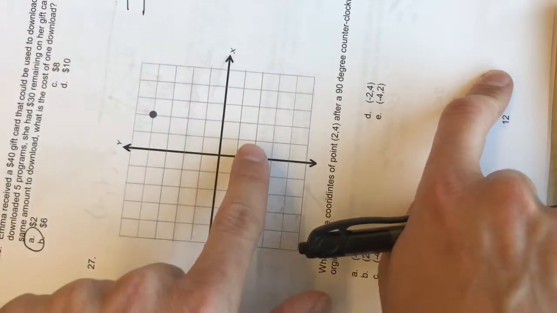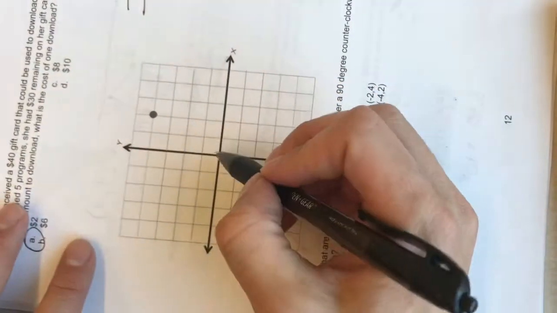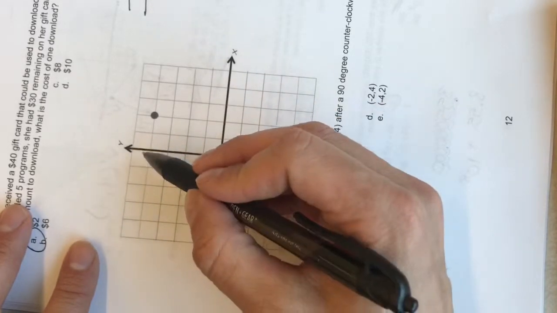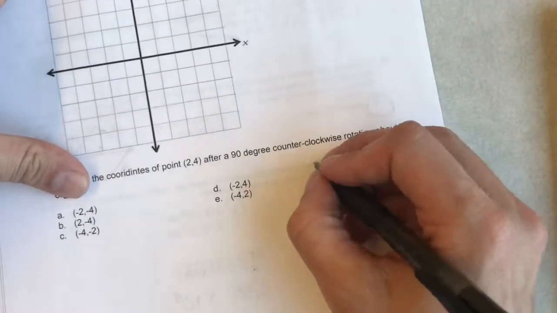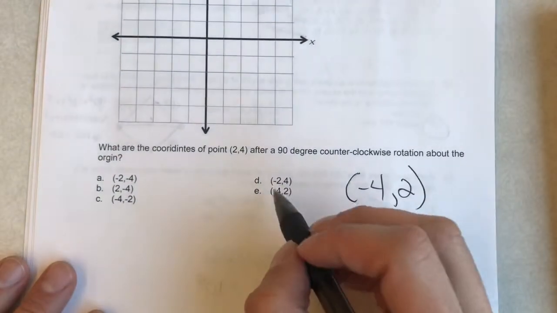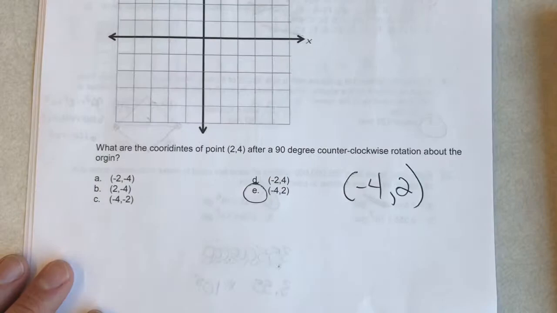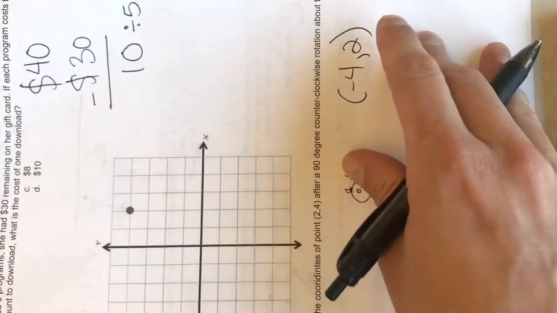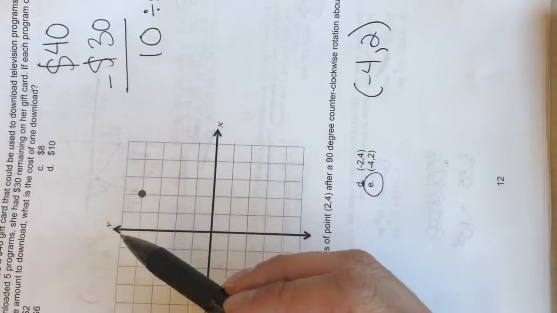And otherwise, if we were to rotate it, it's going to look like it's 1, 2, 3, 4 units left, 2 up. 4 left, 2 up would be -4, +2. 4 left, 2 up gives us an answer of E. There you have it. See it? Take my picture, rotate it 90 degrees counterclockwise. It appears to be 4 left, 2 up.